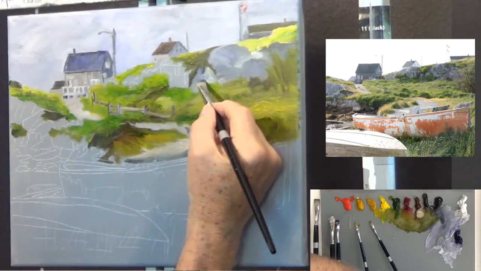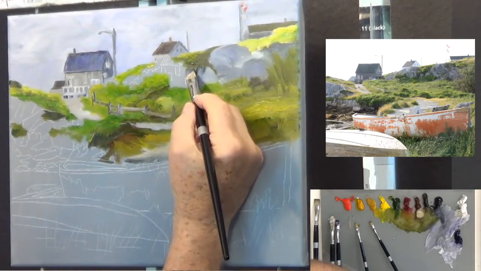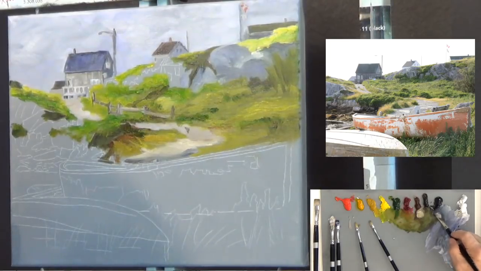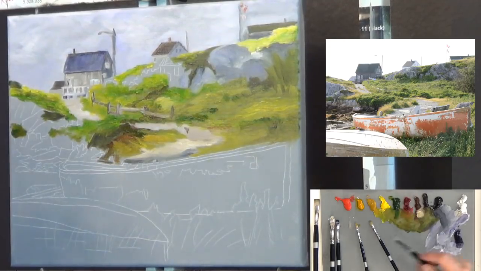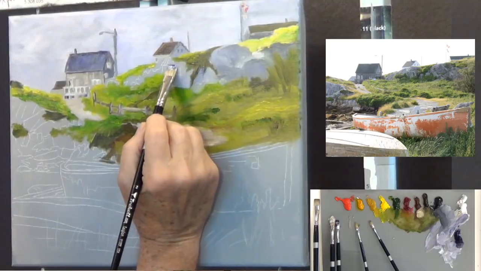Got that a little too bright in there. Tone it down a little bit. Over here we've got another rock. So I'm just trying to hit these rocks. I got my hands in my paint. I'm getting it all over myself here. But let's see if we can get these painted in.